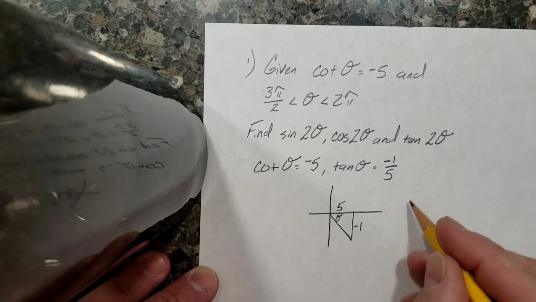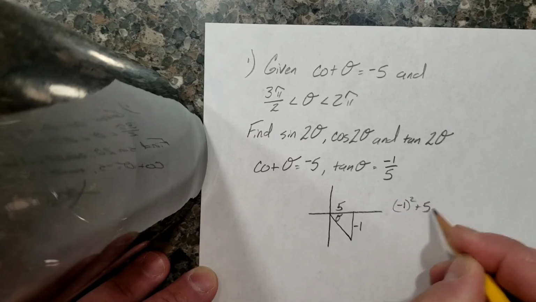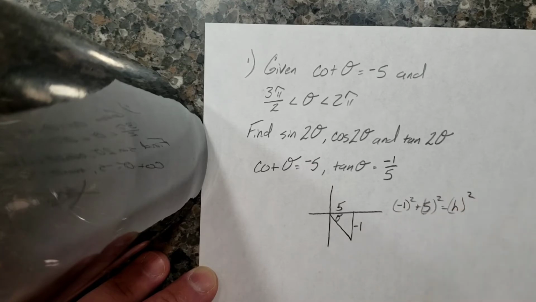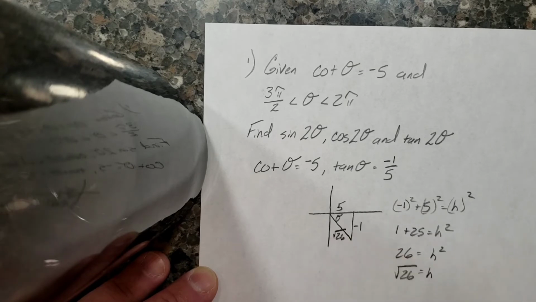Now we're going to do a little Pythagorean theorem. -1 squared plus 5 squared equals your hypotenuse squared. So 1 plus 25 is h squared. H squared is 26. So your hypotenuse is radical 26. And that goes right there.